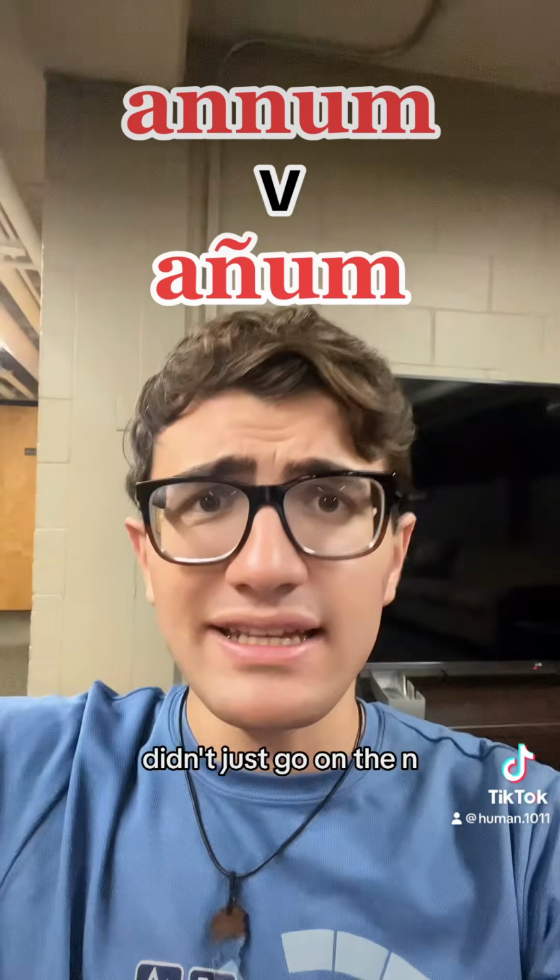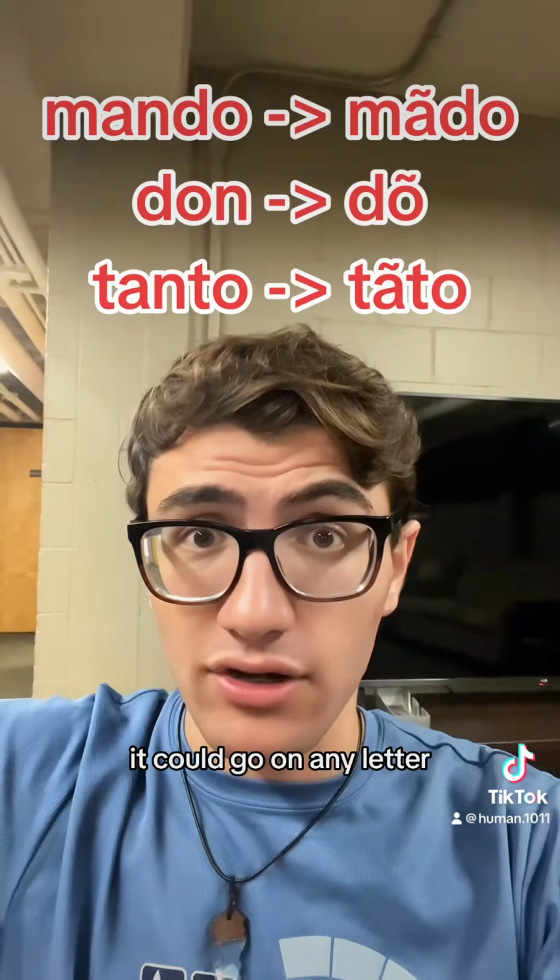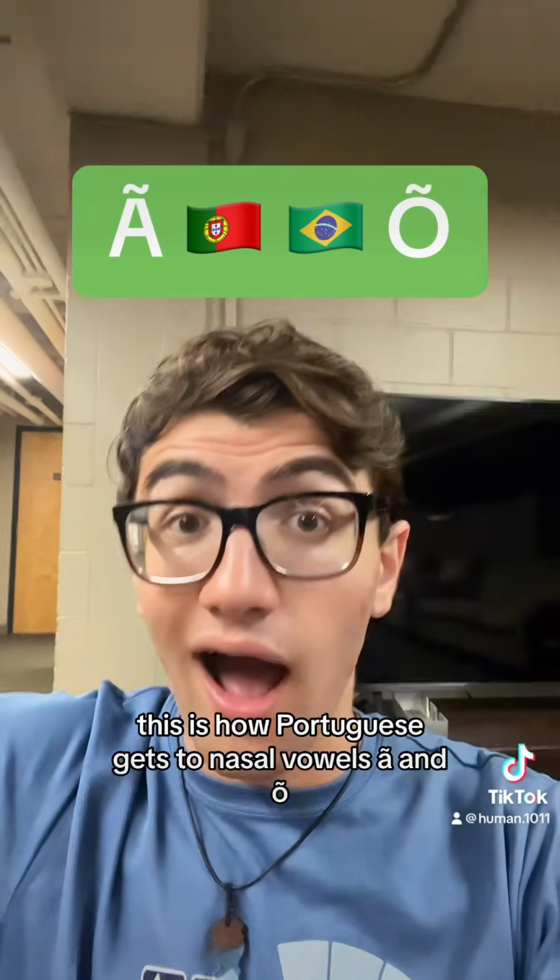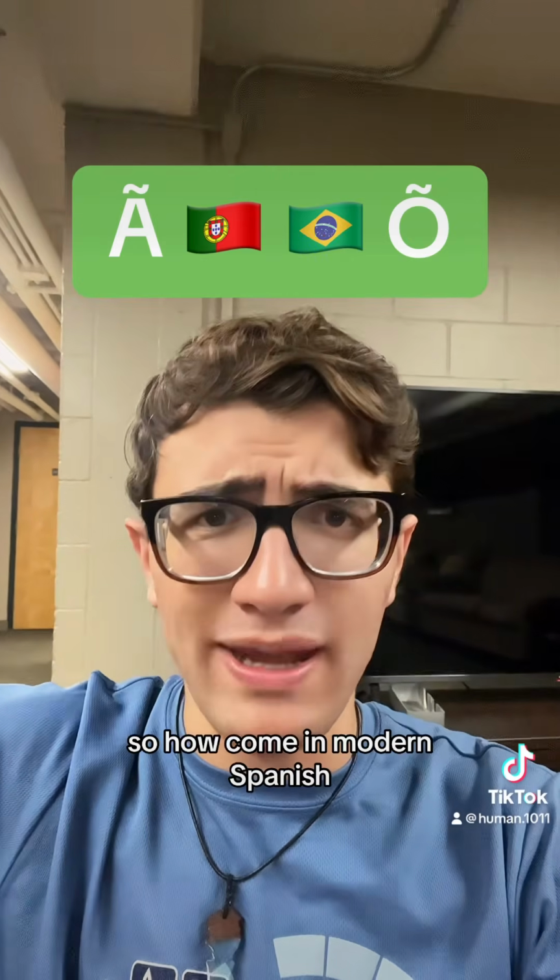But back then, the tilde didn't just go on the N. It could go on any letter. This is how Portuguese gets its nasal vowels.